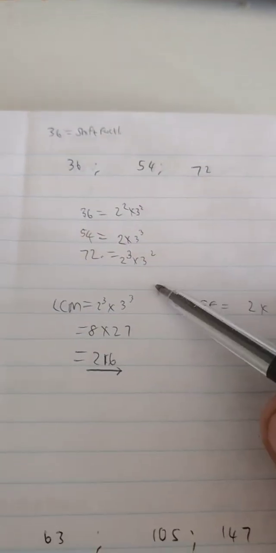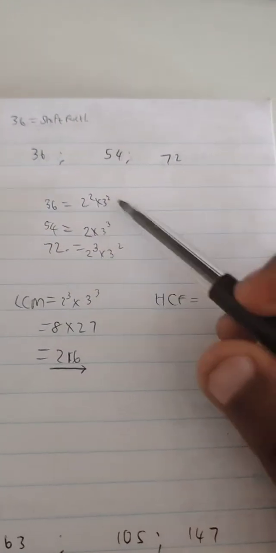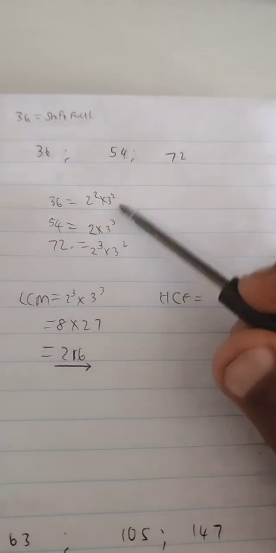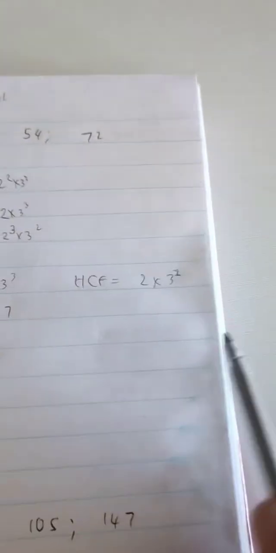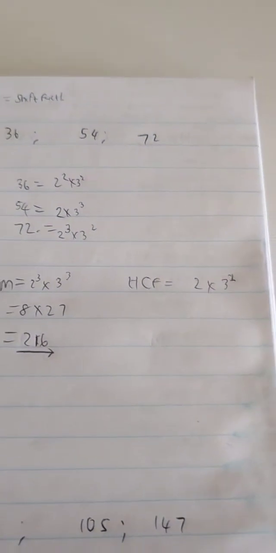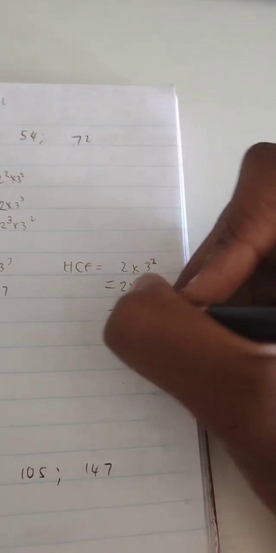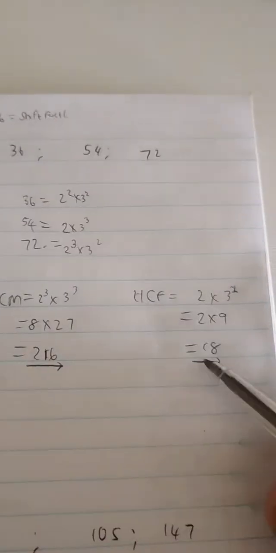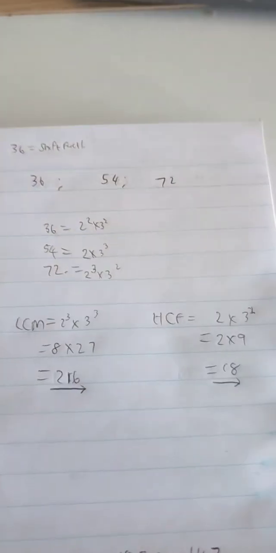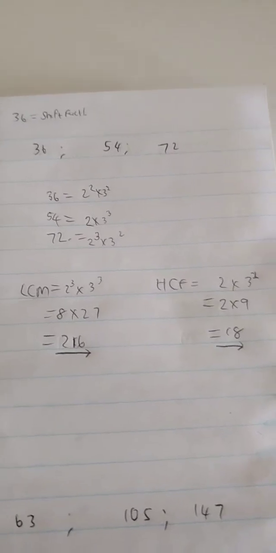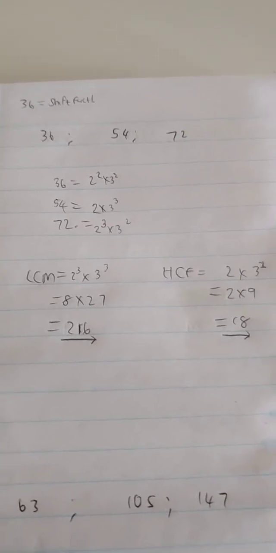For 3, base with the lowest exponent, that's not 3 cubed, but 3 squared. And remember, we multiply, we don't divide. Be careful making silly errors, guys. So it's 2 times 9, which is 18. So 18 is the highest number that goes into 36, 54, and 72.